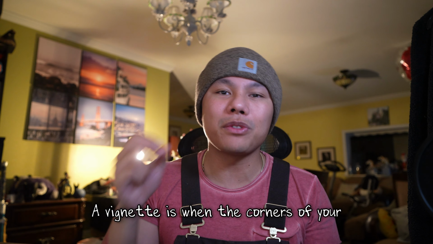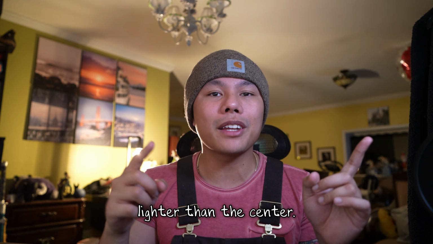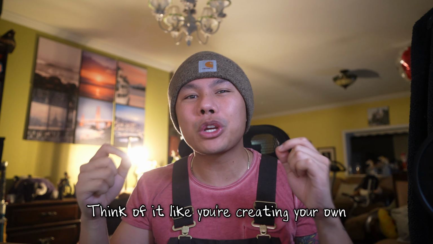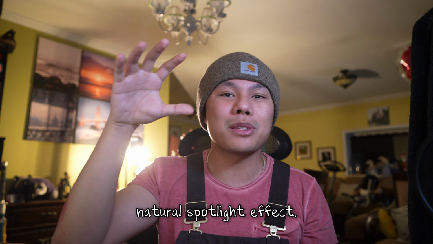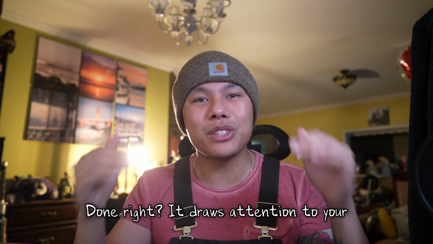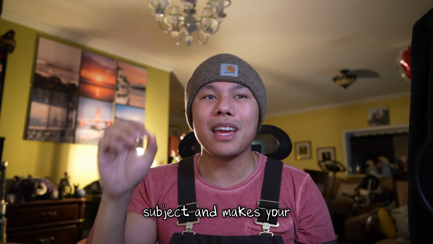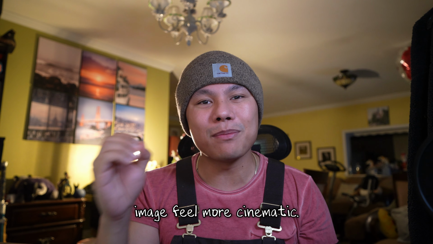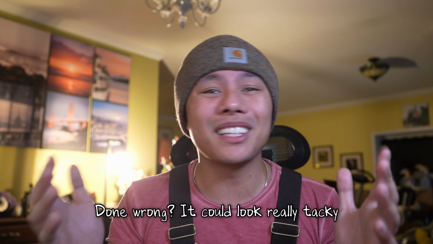What is a vignette? A vignette is when the corners of your photo are darker or lighter than the center. Think of it like you're creating your own natural spotlight effect. Done right, it draws attention to your subject and makes your image feel more cinematic. Done wrong, it could look really tacky and look too altered.